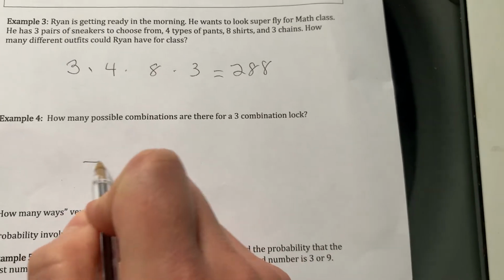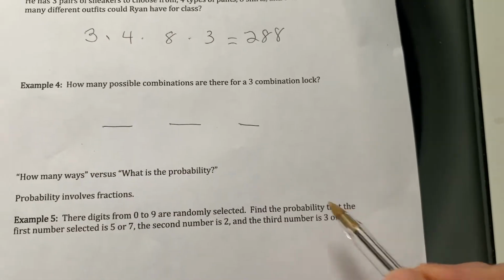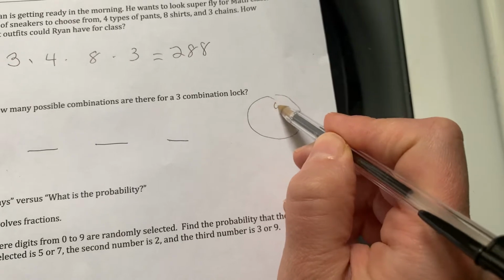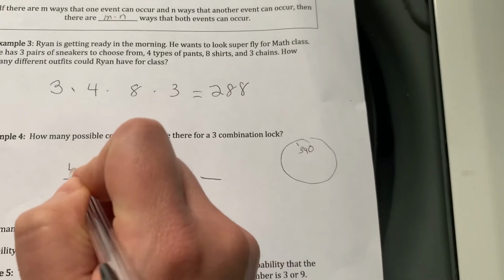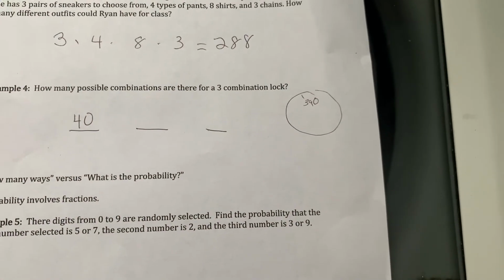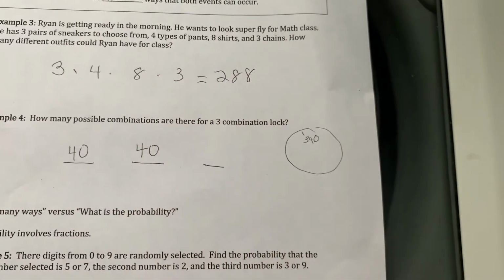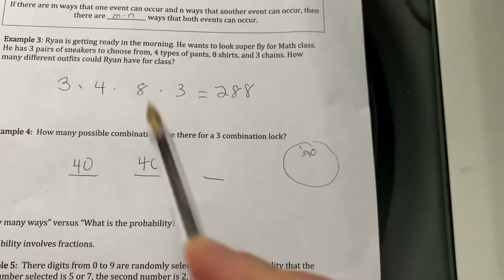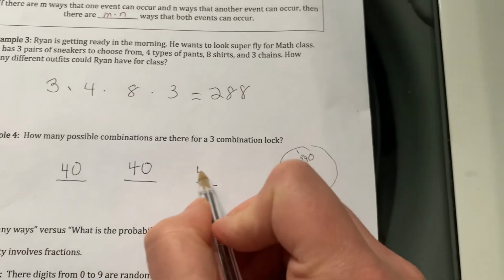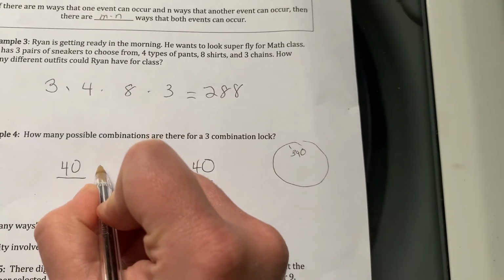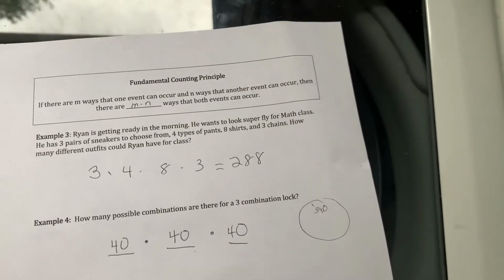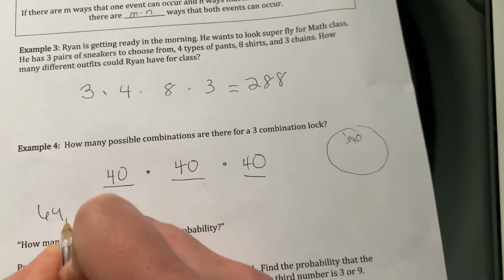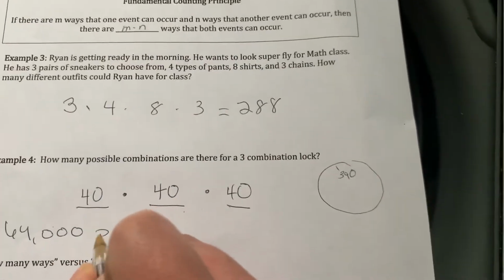And it says, how many possible combinations are there for a 3-combination lock? So when you go to your lockers, you have a first number, a second number, and a third number. Well, on the lock itself are numbers from 0 to 39. So that's 40 possibilities for that first number. Now you're allowed to repeat numbers. So you have 40 possibilities for the next number. We could do like 26 and 1, or 39 and 0, it doesn't matter. And then you have 40 for the last. So if I have 40 ways to pick the first number and 40 ways to pick the second number and 40 ways to pick the third, then I have 40 times 40 times 40 ways, which is 64,000 ways. Okay, those are possible combinations that we have.